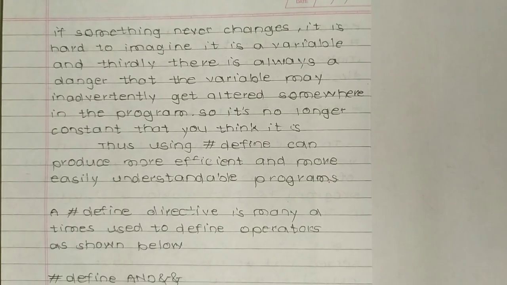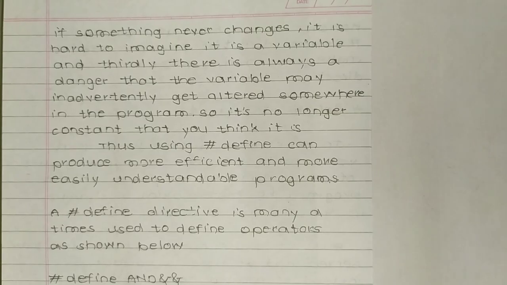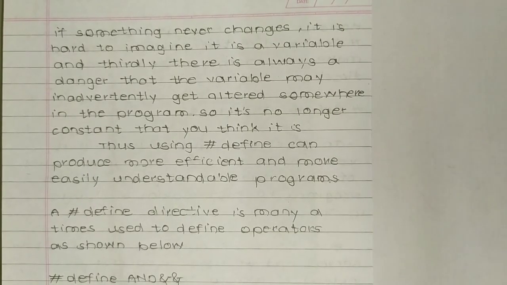So a variable can get altered somewhere in the program, so it's no longer the constant that you think it is. Thus using hash define can produce more efficient and more easily understandable programs.